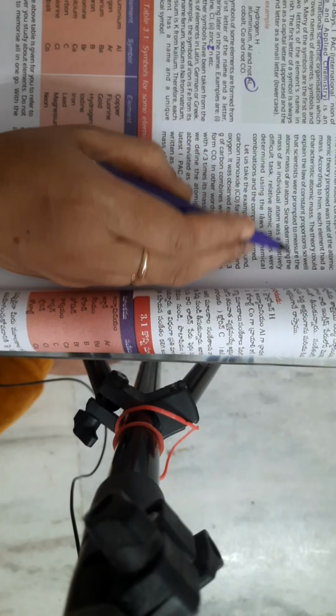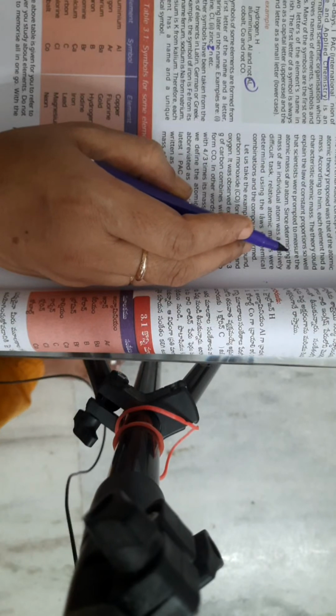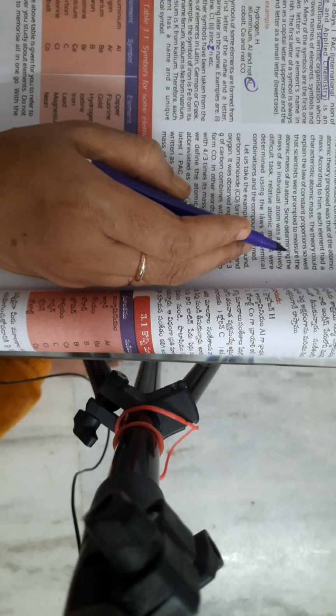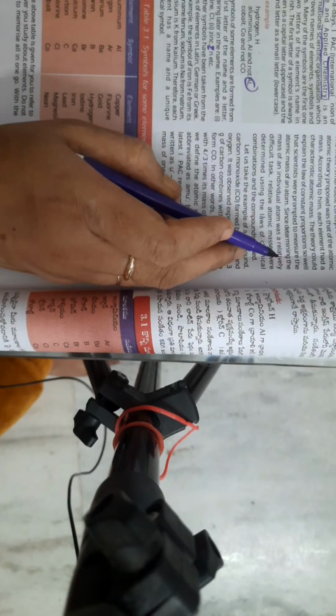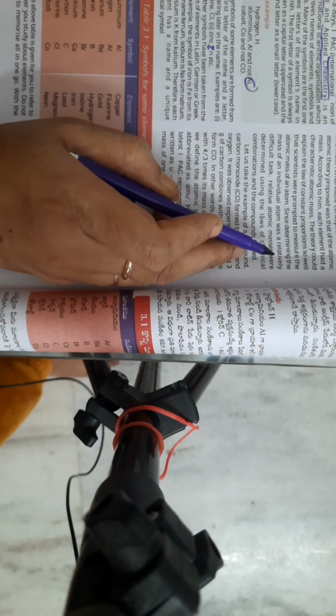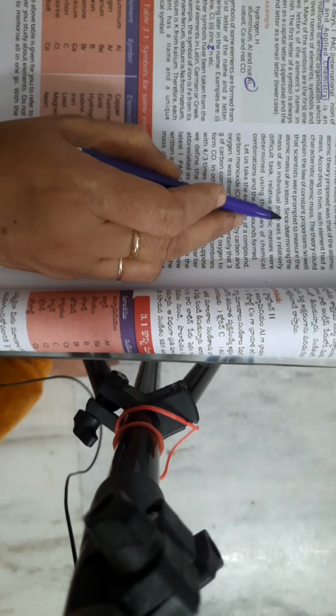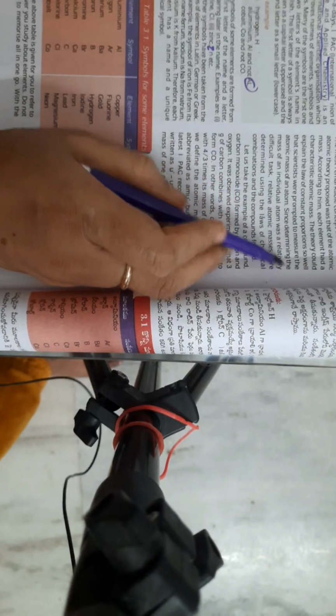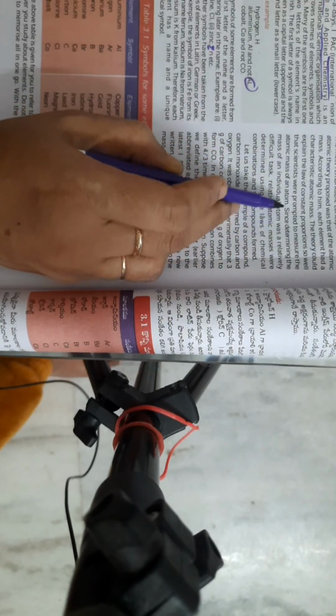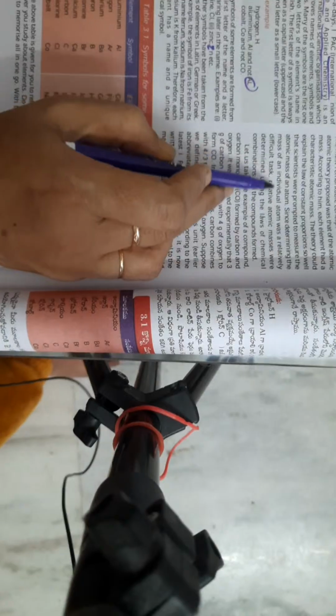What do you mean by constant proportion? If you recall, every compound is made up of a fixed combination. We took the example of water. Irrespective of source, it is made up of hydrogen and oxygen only, in the constant ratio of 2 hydrogen to 1 oxygen. The law of constant proportion impressed scientists so well that they were prompted to measure the atomic mass of an atom.